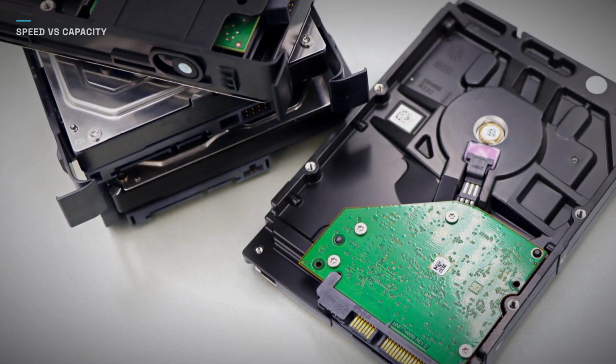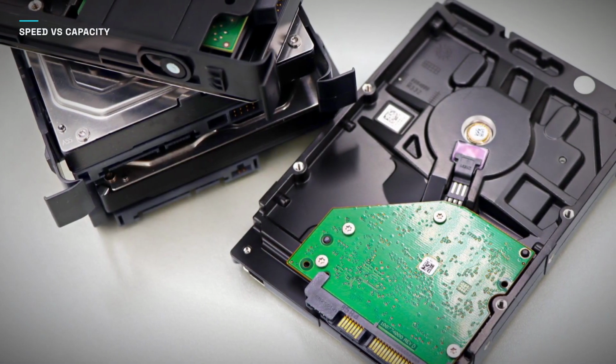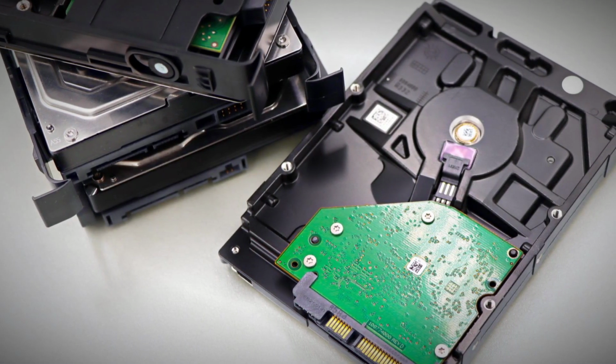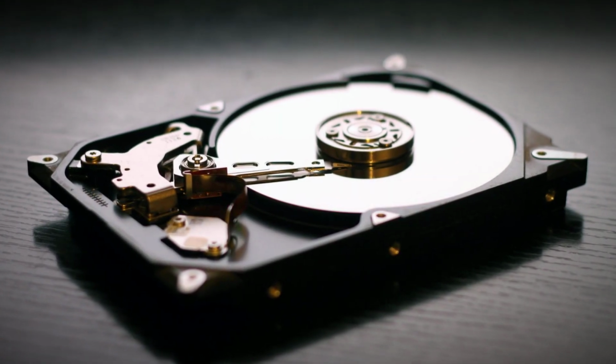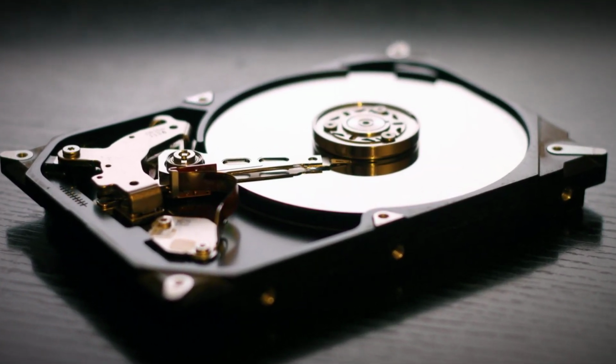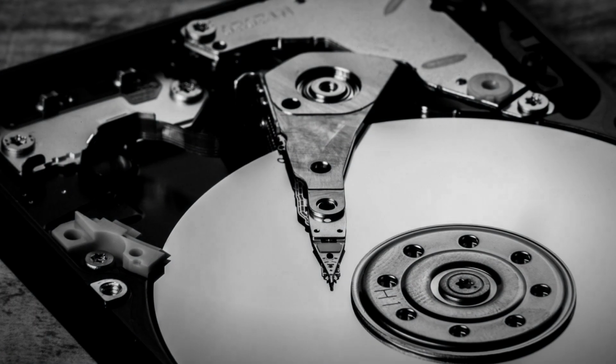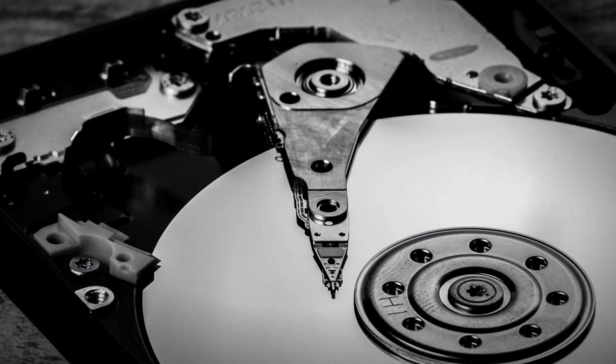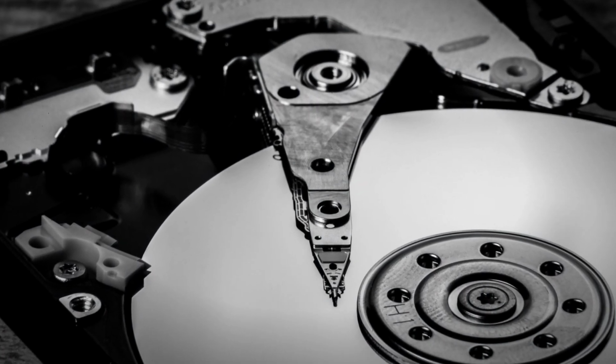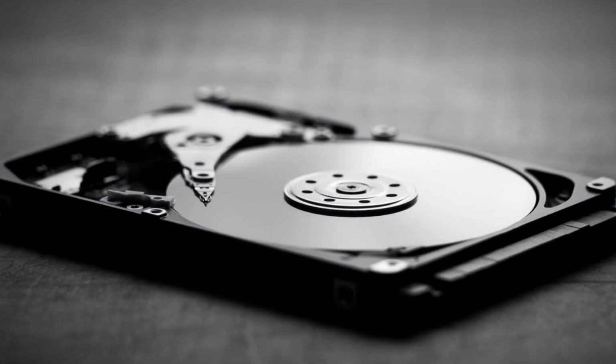When you shop for RAM, two numbers matter most: capacity and speed. Capacity is measured in gigabytes and tells you how much your computer can hold at once. This is the size of your countertop: 8, 16, 32 gigabytes, and so on. More capacity means more programs open at the same time without slowing down.